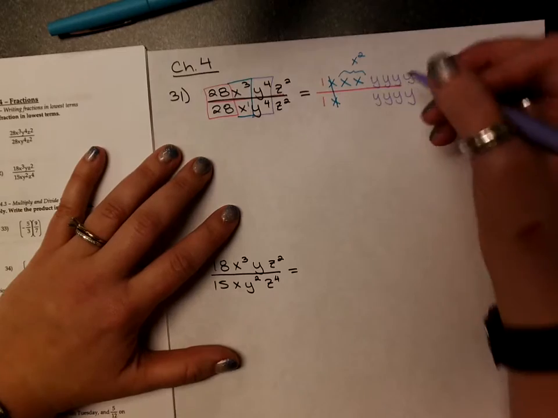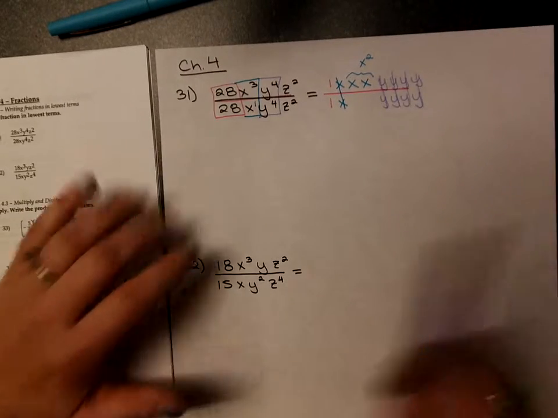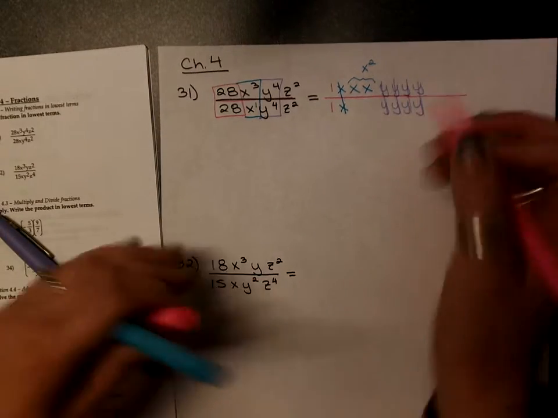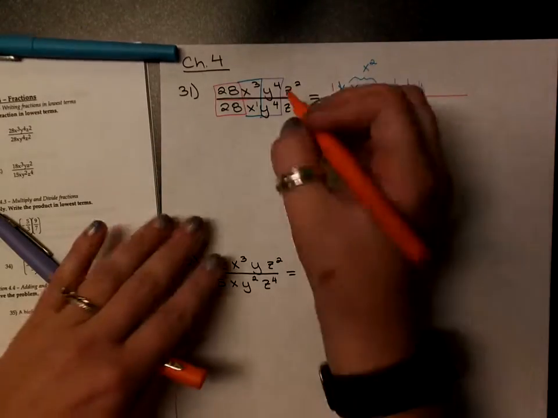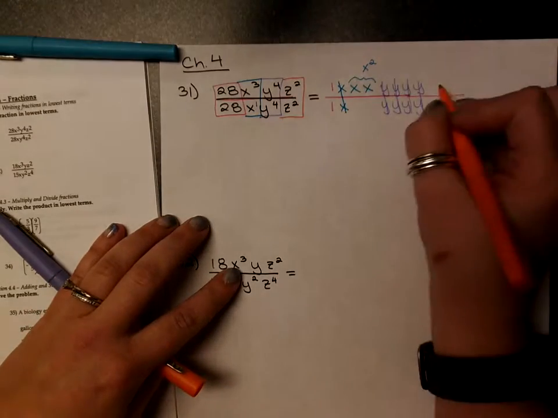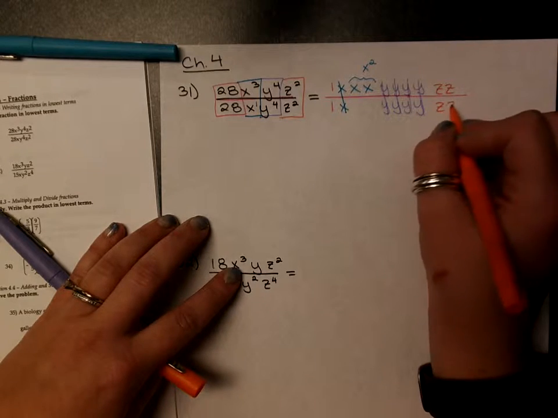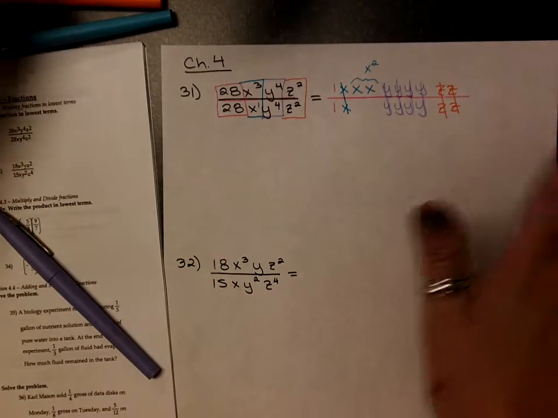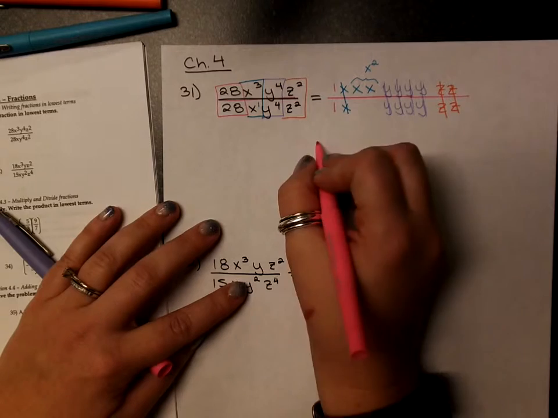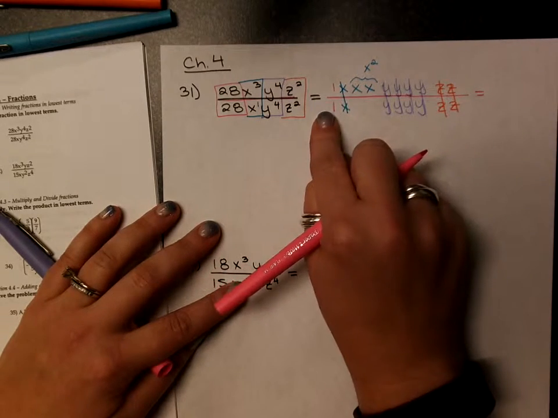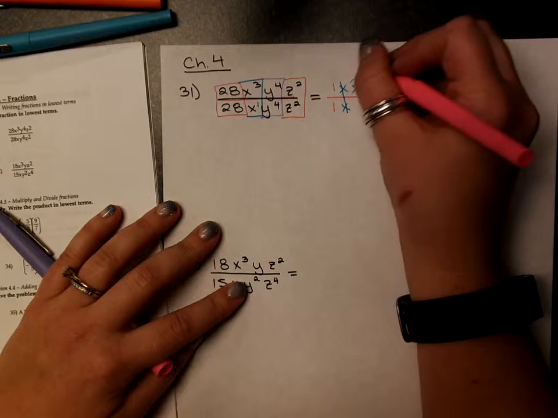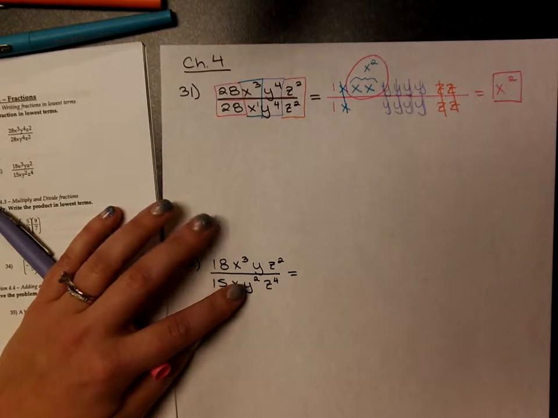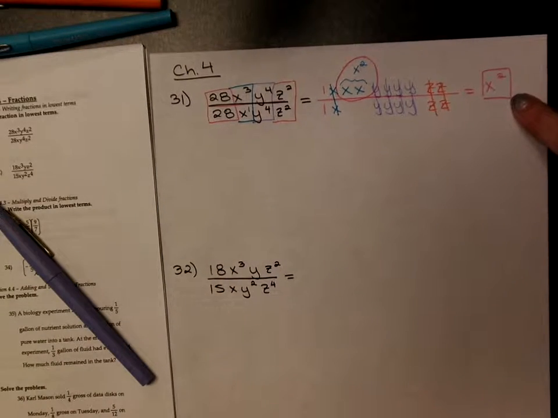And what happens is all of those y's divide out. So there's no more y in the problem at all. And then finally, just keep that fraction bar going, you have z squared over z squared. Well, that's z times z and z times z, and they both divide off. So all of that just divides off and is gone. Your final answer, 1 over 1 is just 1, and all you really have is this term here, x squared. And so that is your answer. All of that divides off except for x squared.